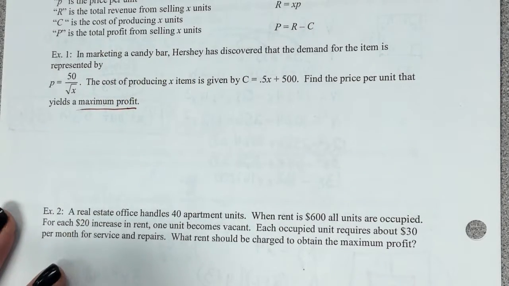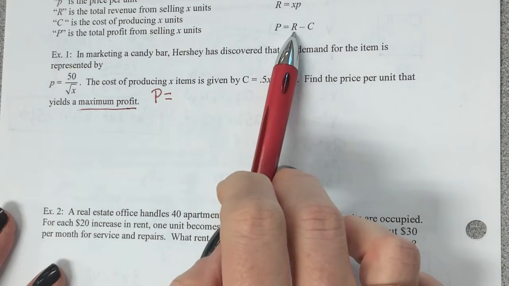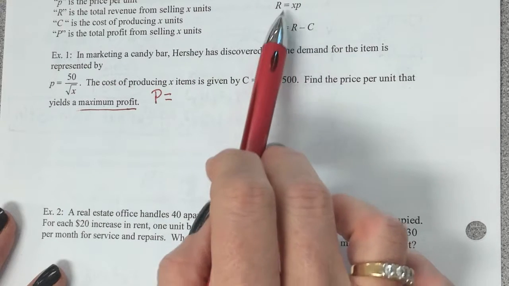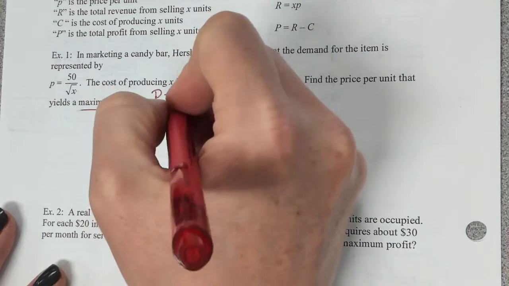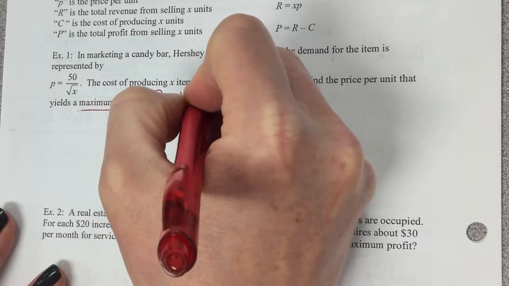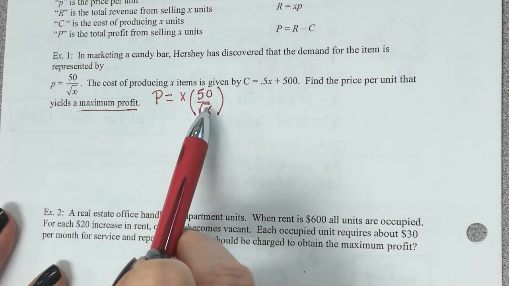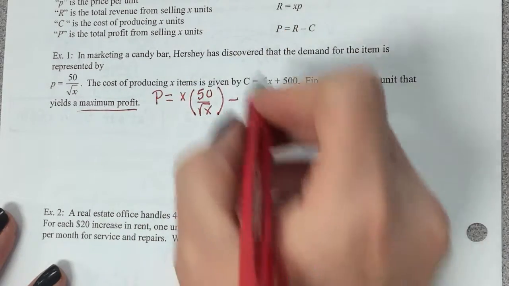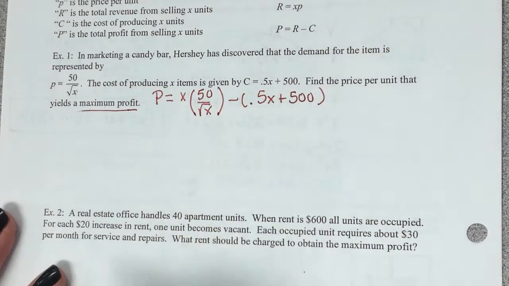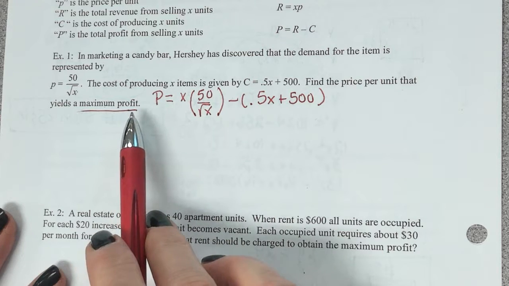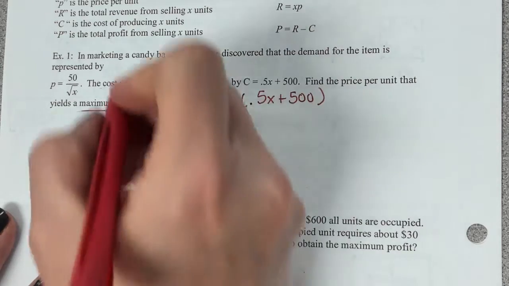So we're going to need to find our profit function. So our profit function, looking up here, profit is going to be revenue minus cost. Well, revenue is X times our price. So right here's our price function. So to find our profit function, we're going to have to do X times 50 over radical X. That's going to give us our X times our price, and then minus our cost function. So if we're trying to maximize our profit, we need to simplify it first, and then we're going to need to take the derivative and set it equal to 0.